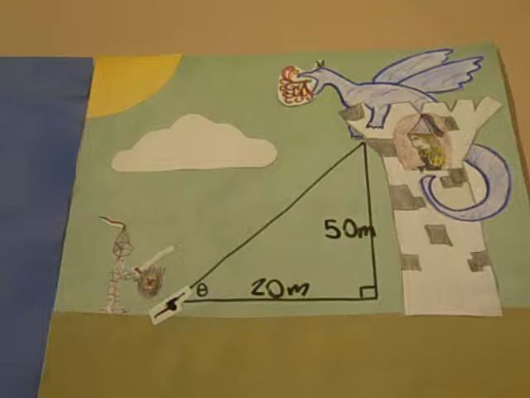But unfortunately for Sir Humphrey, he did not know how to solve a right triangle using trig identities. This left him at a disadvantage when confronted by a certain large and hungry reptile.